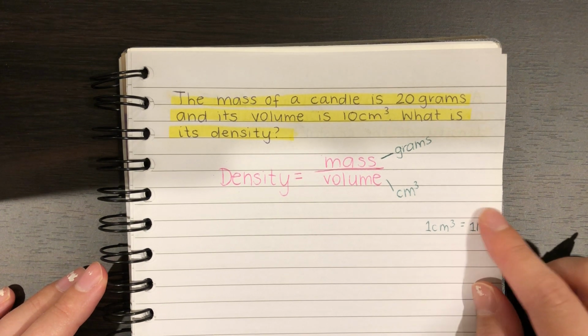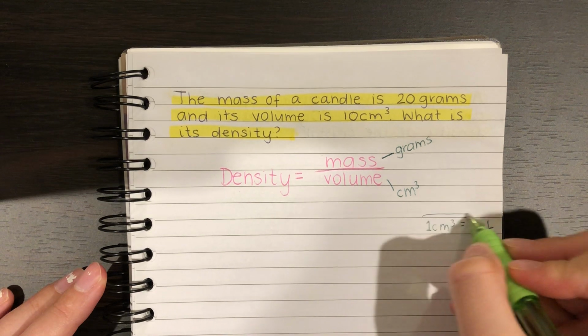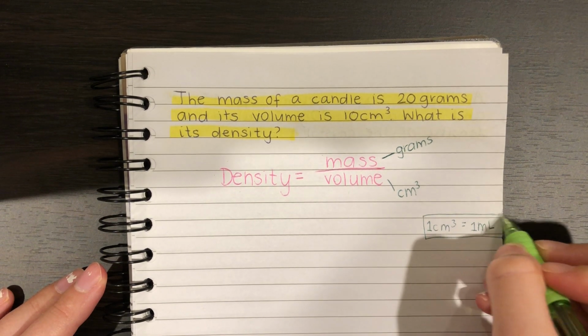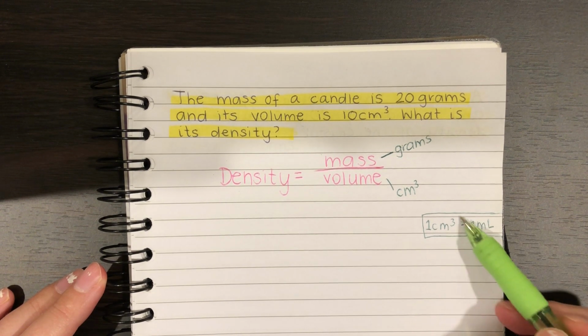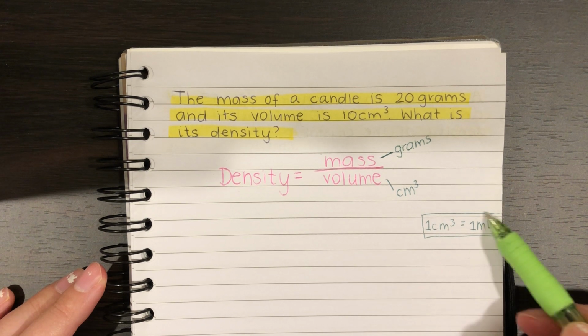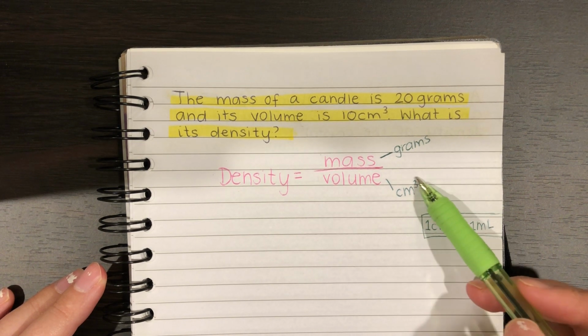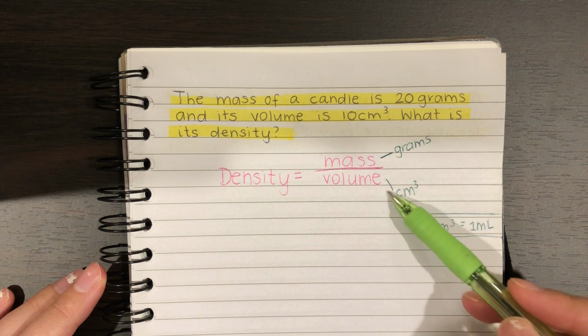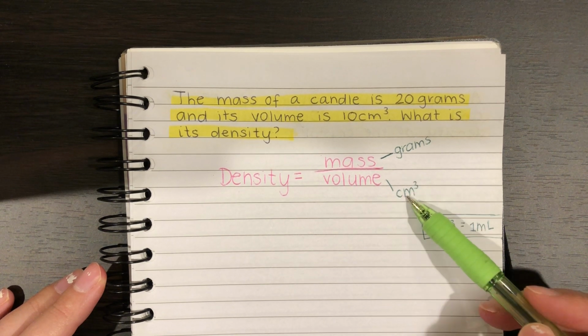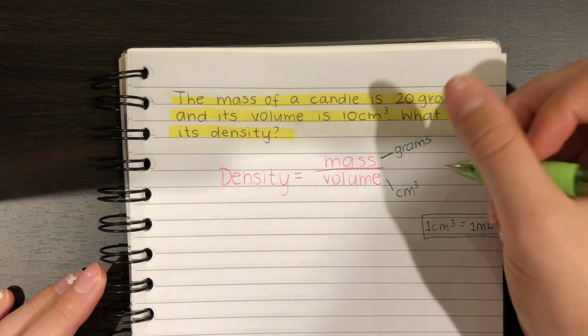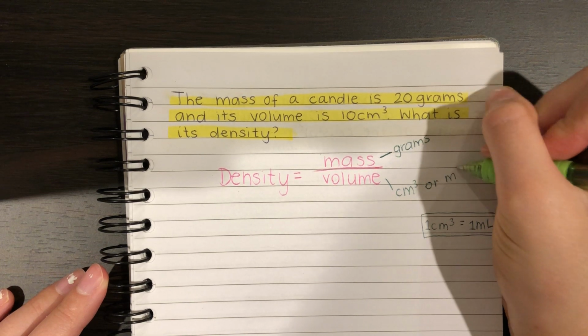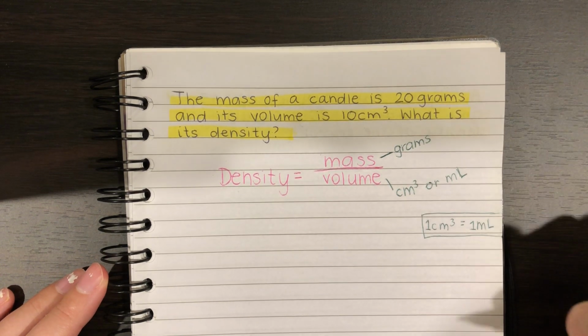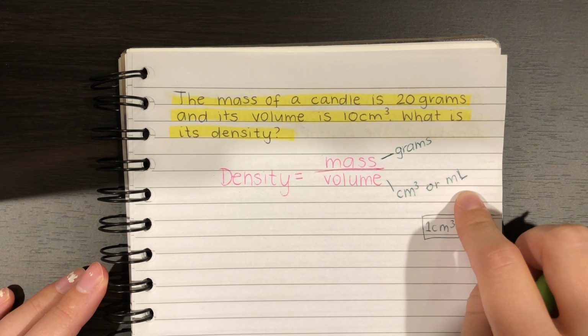Okay, that's what I mean by milliliters. This equals the same thing. Now, because 1 centimeters cubed equals 1 milliliters, that means that volume can either be in centimeters cubed or in milliliters for when we're dealing with a liquid.